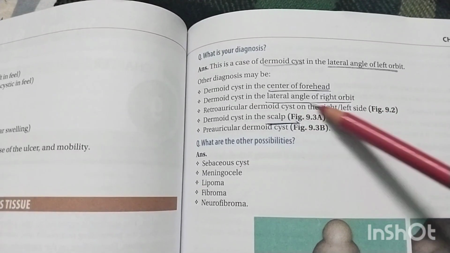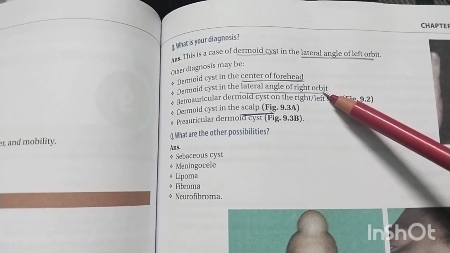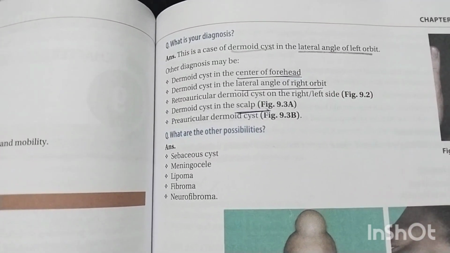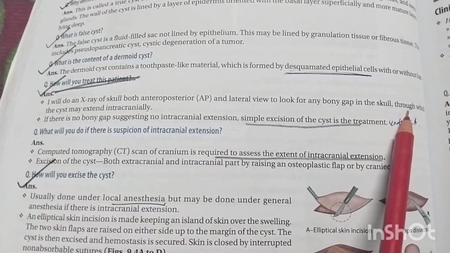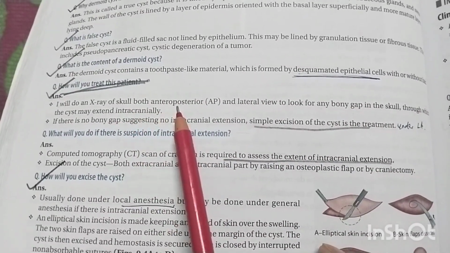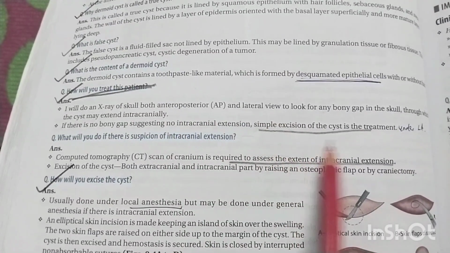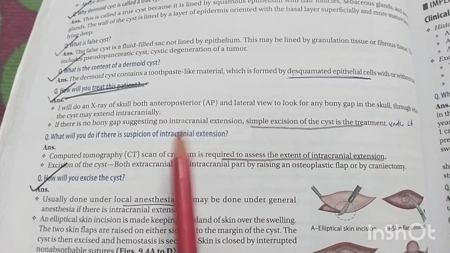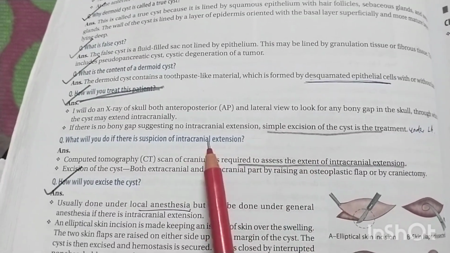Suppose it is present in the lateral angle of the orbit. Then you have to see कि कहीं intracranial spread हुआ है कि नहीं. ठीक है. Hence, you will do X-ray of the skull, both in the AP view and the lateral view, to look for any bony gap in the skull through which the cyst can extend intracranially. अगर कोई bony gap नहीं है, then simple excision of the cyst will work. ठीक है. और अगर bony gap है या intracranial tension high होने का chances है, then you will do the CT scan.